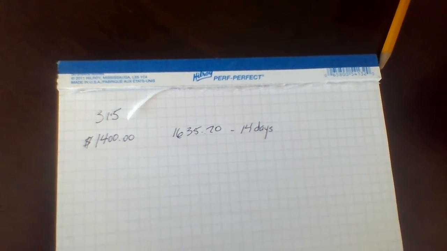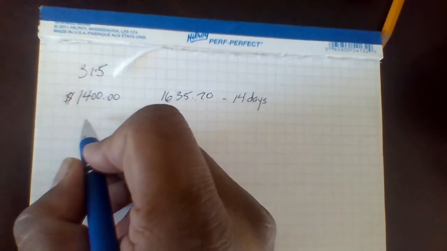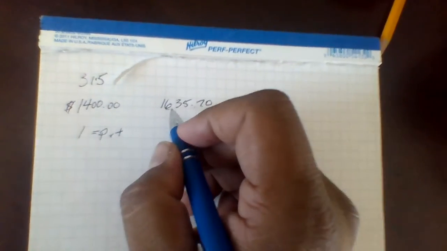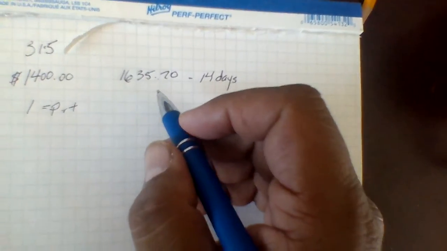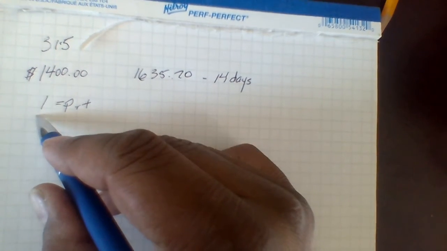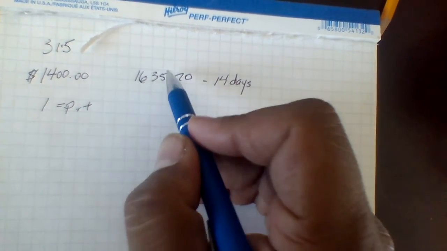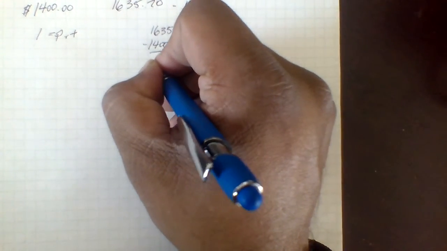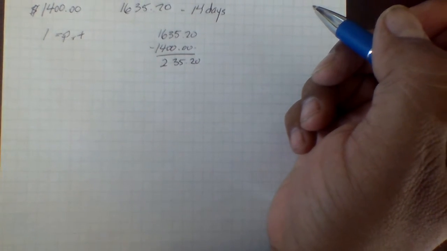Well, in terms of the daily interest rate, we know we can use the formula I equals PRT. We know the interest, well, we have to figure that out. So the interest amount, how do we figure out how much interest he's going to owe? Well, you take what he's going to pay back and subtract what he needed. So if you take the $1,635.20 and subtract the $1,400 that he needed, we get $235.20. So that's how much interest he actually pays.